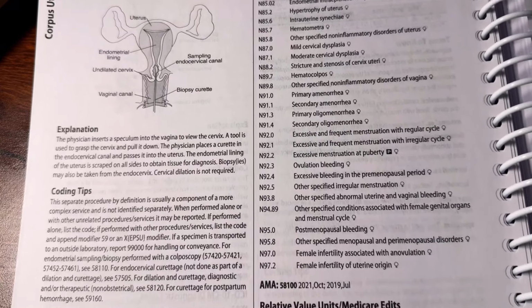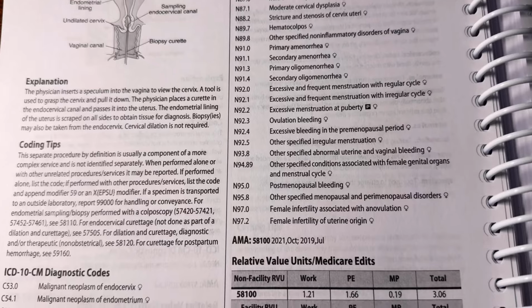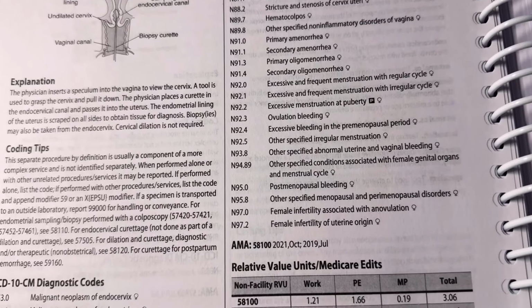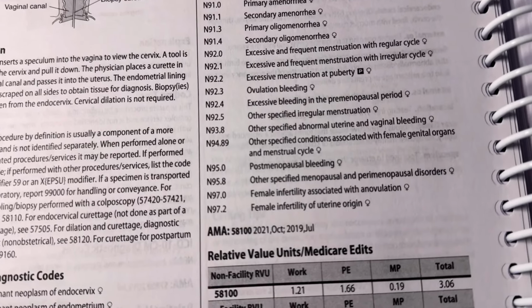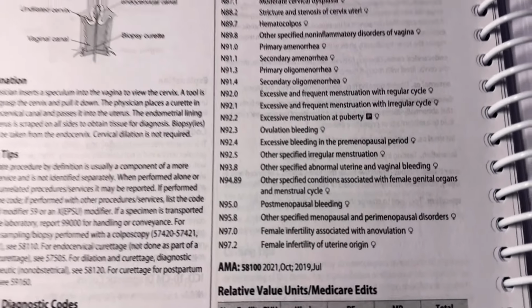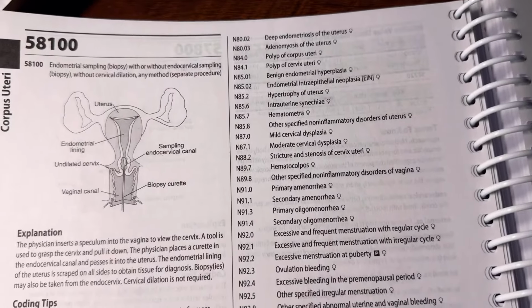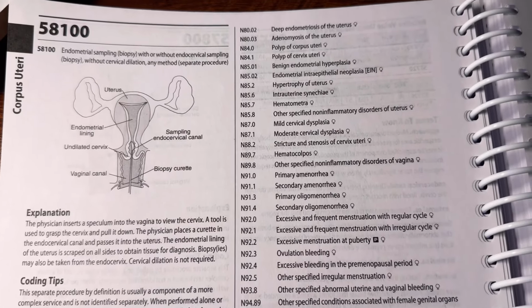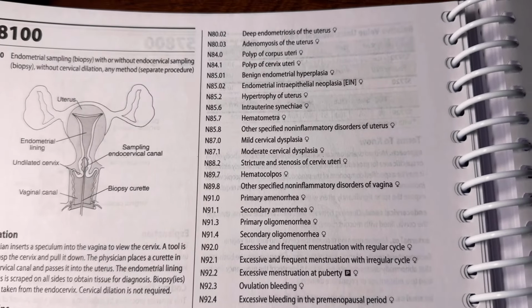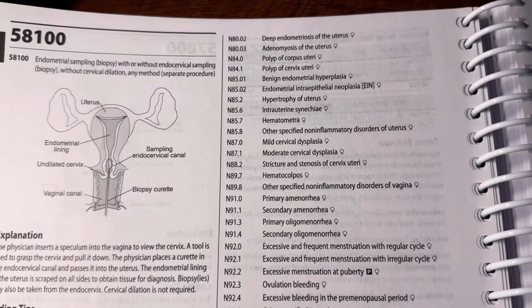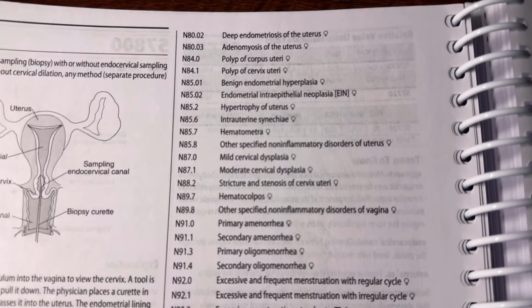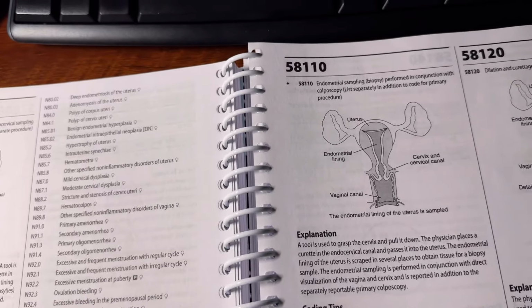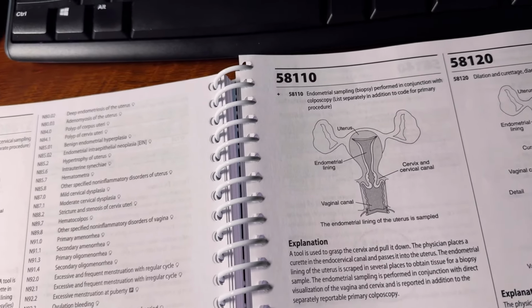The diagnosis code that we see more is the postmenopausal bleeding, so the N95.0 is the one that I get a lot for these endometrial biopsies. Or they'll have a polyp on the endometrium, a corpus uteri polyp, and that's going to be your N84.0.